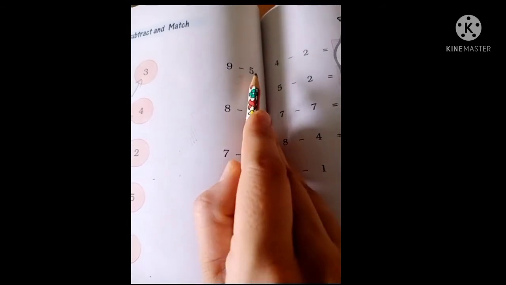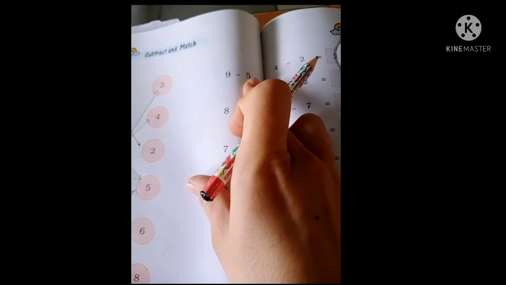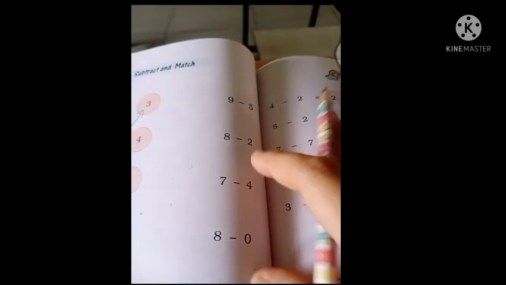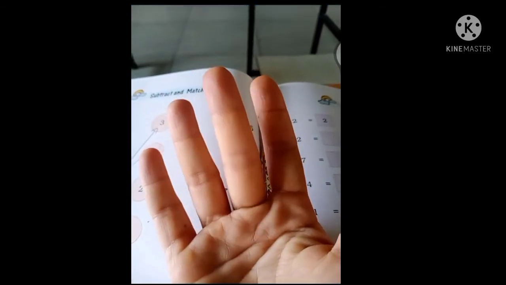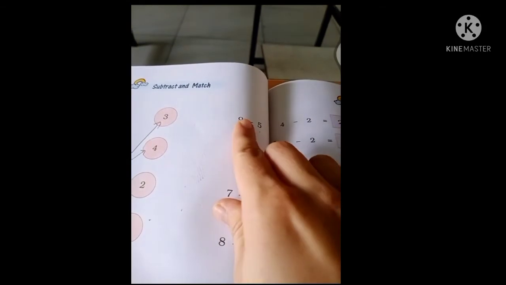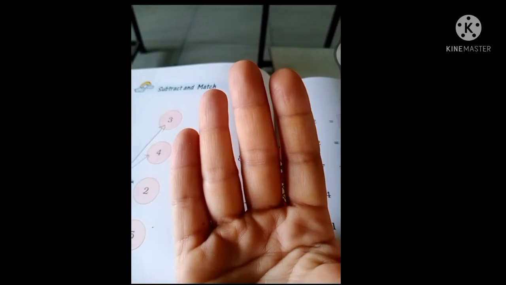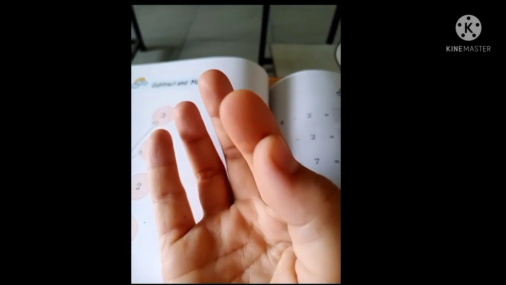First question is 9 minus 5. So from the 9, how many do we have to subtract? 5. Now students, you can do subtraction on your fingers, right? आप fingers पे भी subtraction कर सकते हो. कैसे? I'm showing you. First, how many? 9. So on your finger you have to count 9.